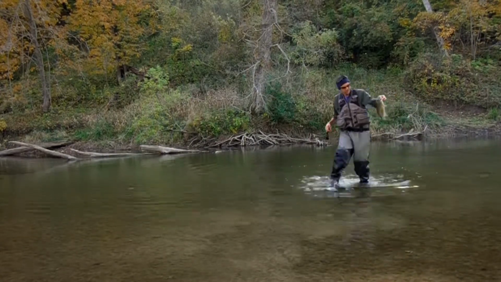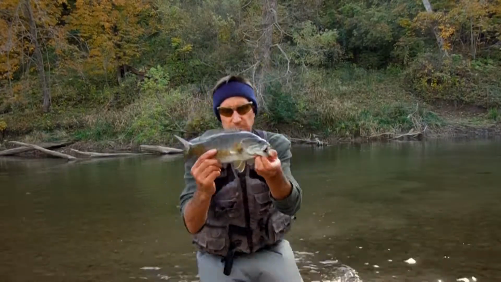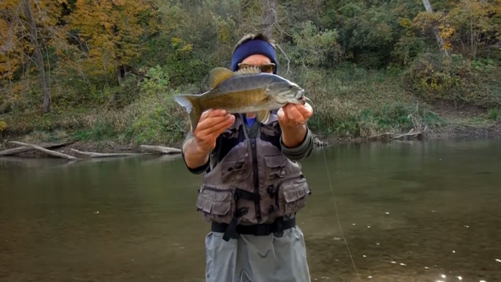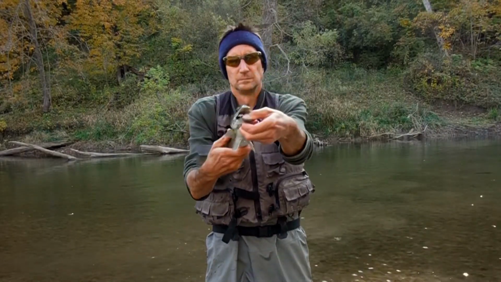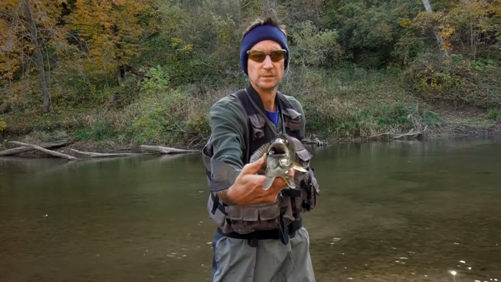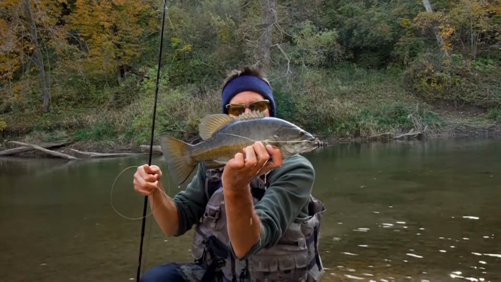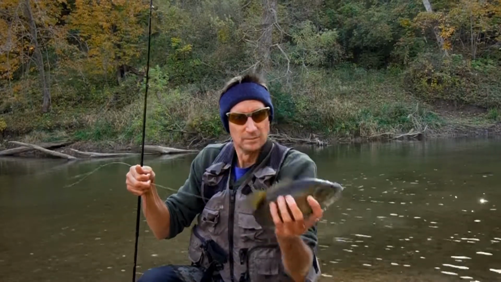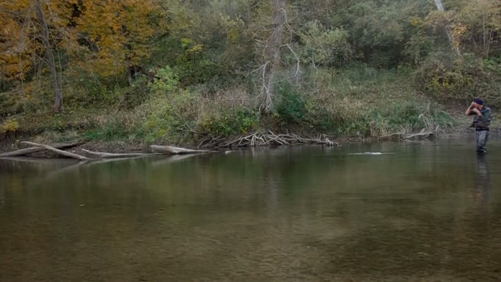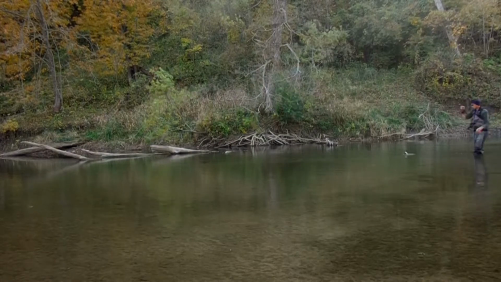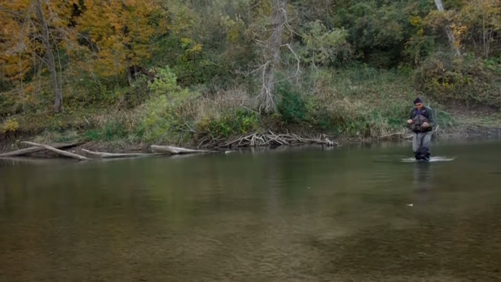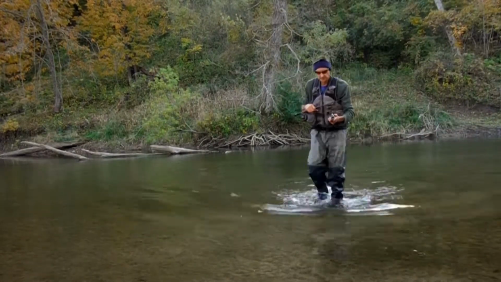That's three nice fish, two of them good size, out of the same little pocket there. And they are slippery creatures. There's a better look. Another bronze beauty there. Is there one more in there? Looks like there is. A little smaller, but still a decent fish.